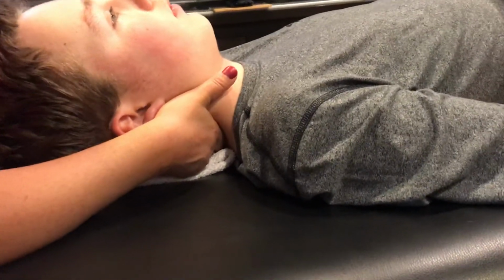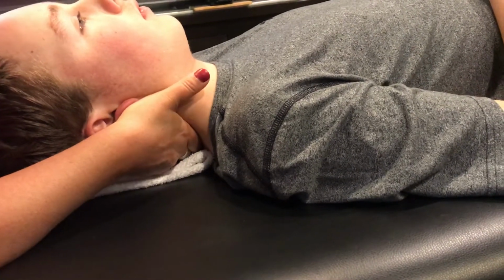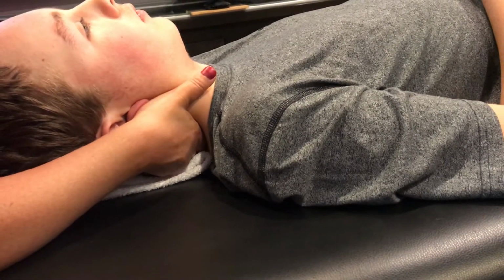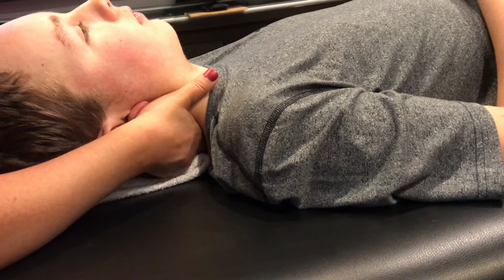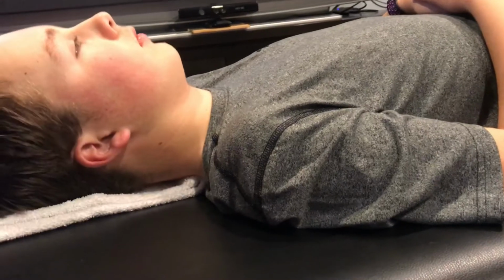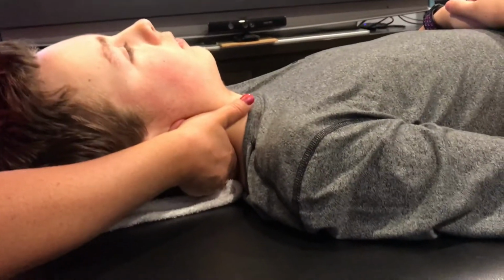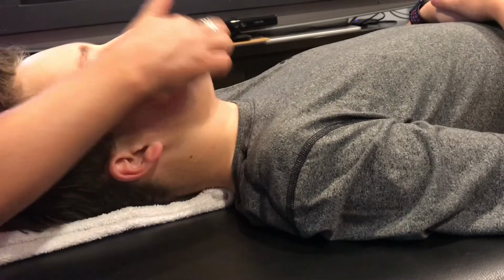And then when I feel like I'm up against the bony part of the articular pillar, I'm going to impart a force in this direction, and then I'm going to spring test that end range. So you can see the vertex of his head does move, okay, relative to his chin.